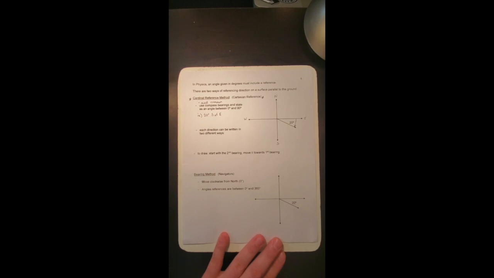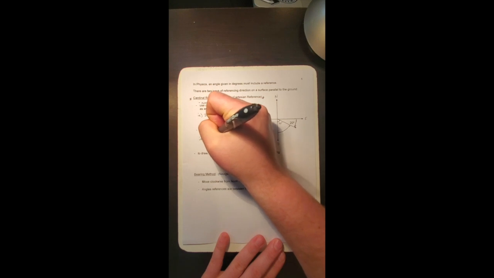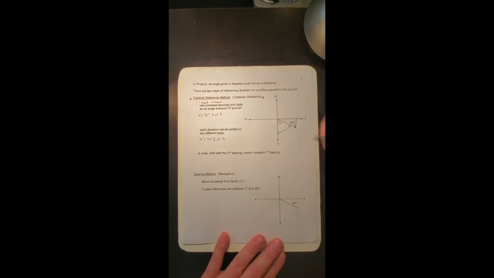So each direction can be written two different ways. That's if we're heading south of east. But what if we start at south and we move east? Now we're moving east of south, but it's not 20 degrees. It's 90 degrees minus 20 degrees. It's 70 degrees, this angle. So we can also write this as 70 degrees east of south.